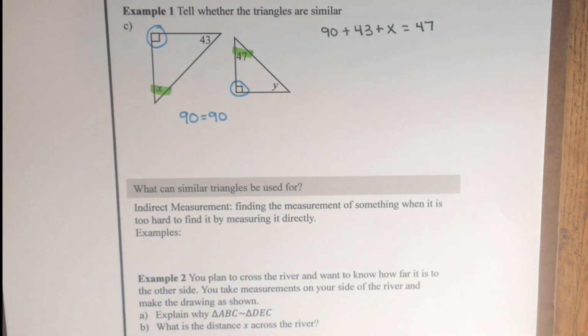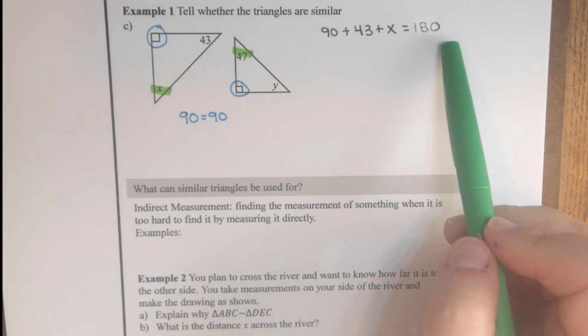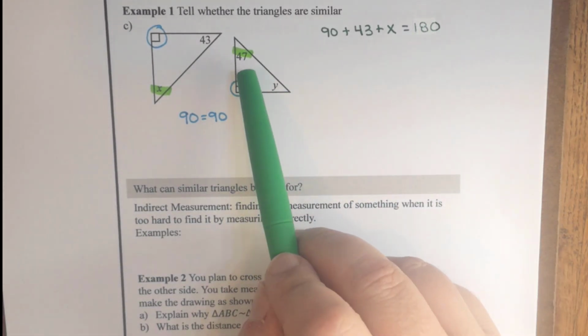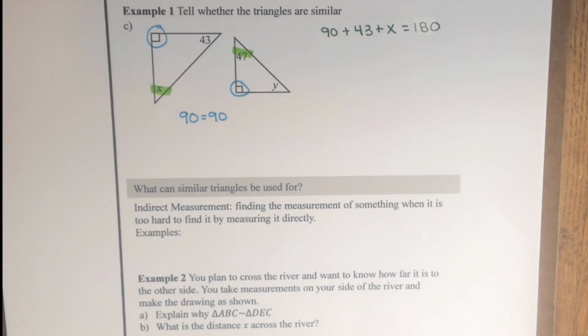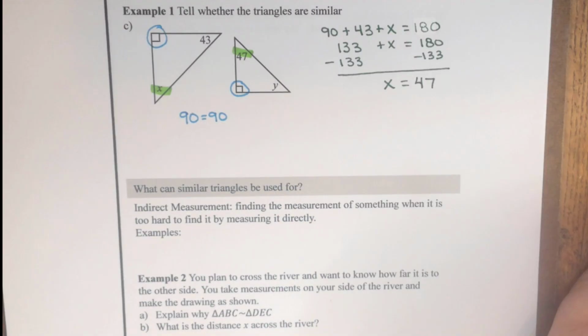And if this is true, so now let's use this triangle. 90 plus 43 plus x equals 180. And if my x ends up being 47, I can stop and just say that these are similar triangles. 90 plus 43, 133. X equals 47.